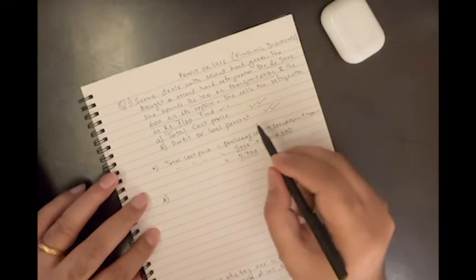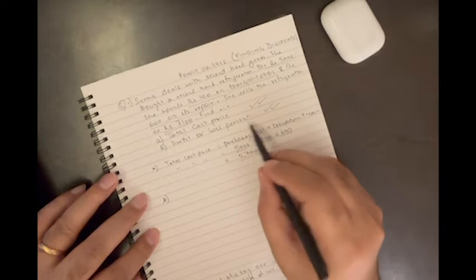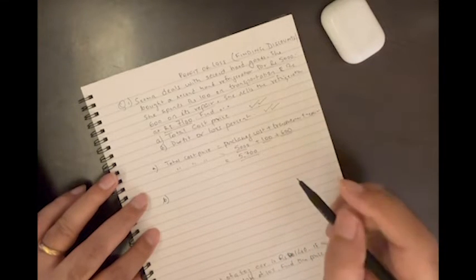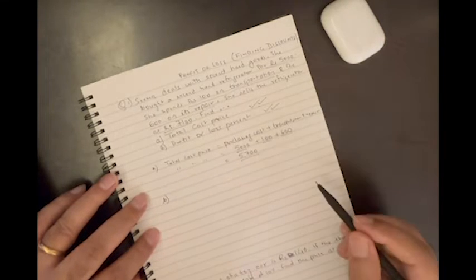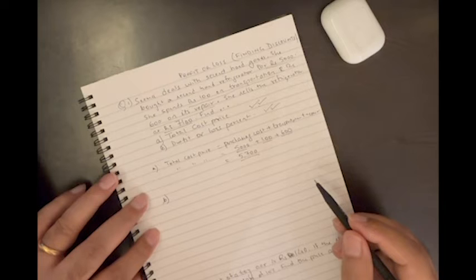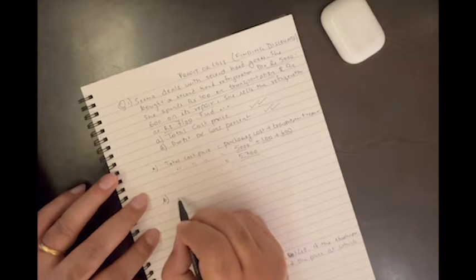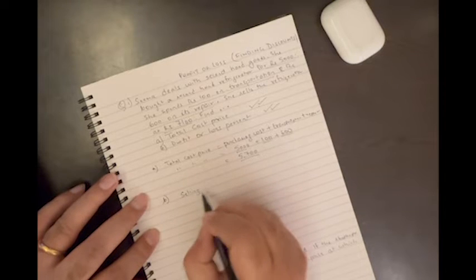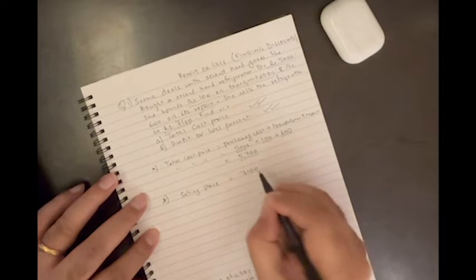What we need to find now as the second part of the question is whether Seema is making any profit or loss after selling the repaired refrigerator at 7,100 rupees. So to find out the profit or loss percent in this question, let's do the maths. We know the selling price is equal to 7,100.